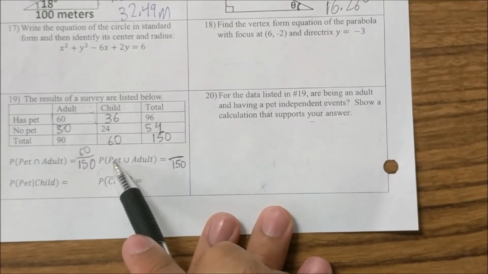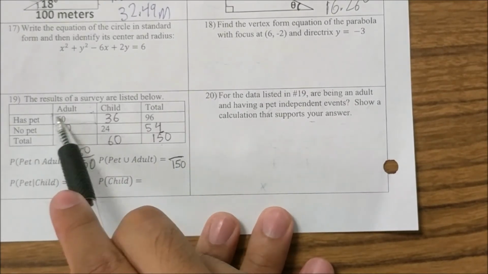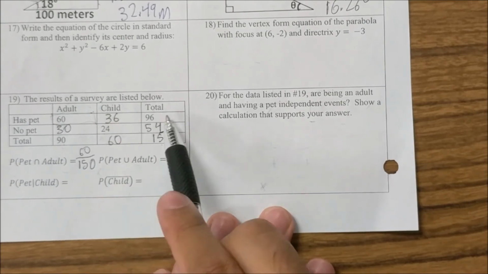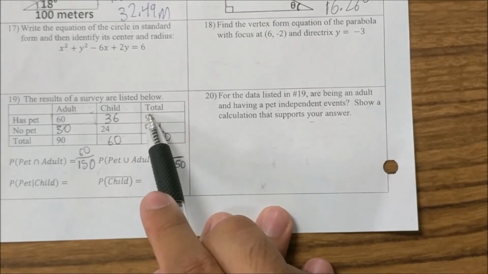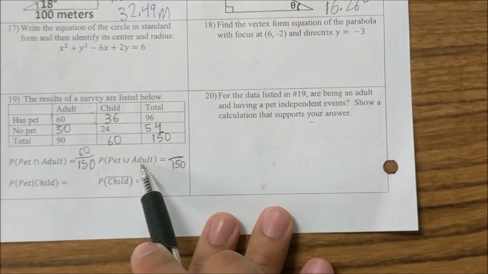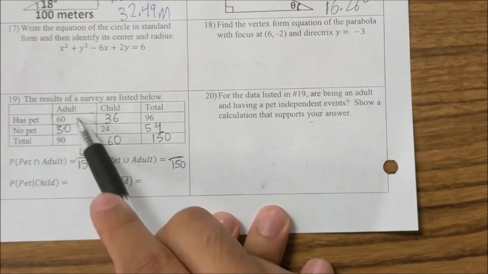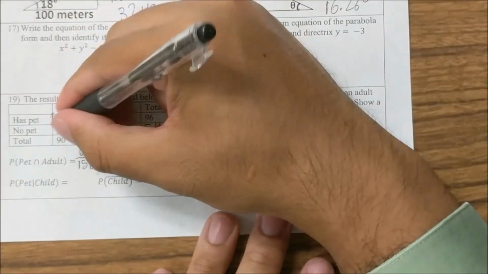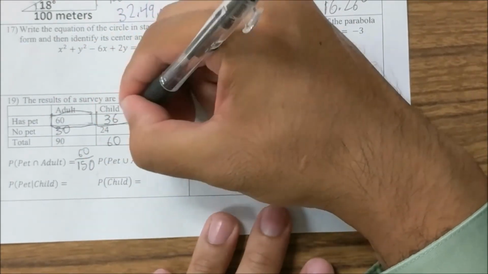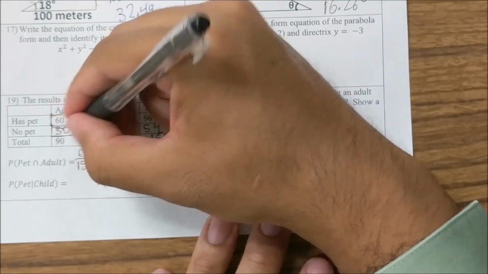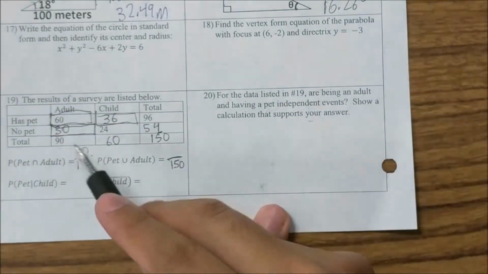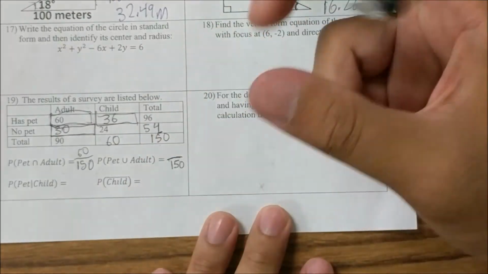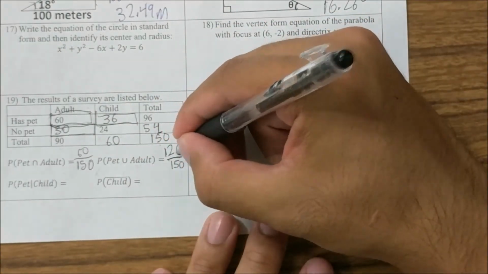First of all, how many people have pets? There's the 60 adults and the 36 children, so there's 96 total people with pets. Now, how many adults are there? Well, there's 90 total adults, but I already counted the 60 earlier. So I have 60 adults with pets, 36 children with pets, and then 30 adults without pets. So that's 90 plus 36, that's 126 people total.